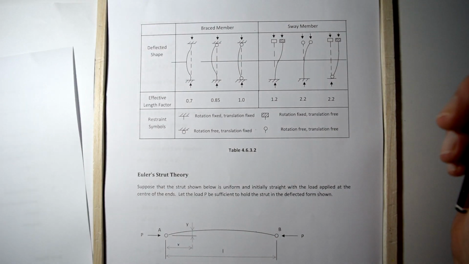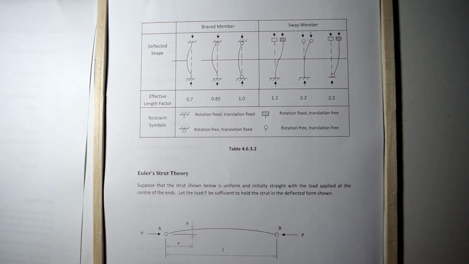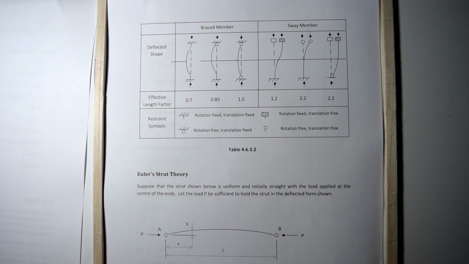I have the proof here of Euler's proof. d2y/dx squared equals M over EI is the general differential equation for deflection. And we will be getting onto that later, where you divide the area of the moment diagram by the elastic modulus multiplied by the moment of inertia of the element.